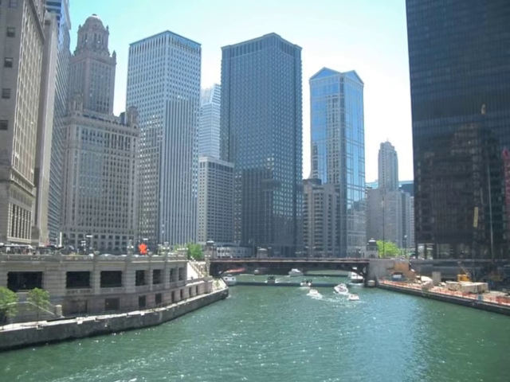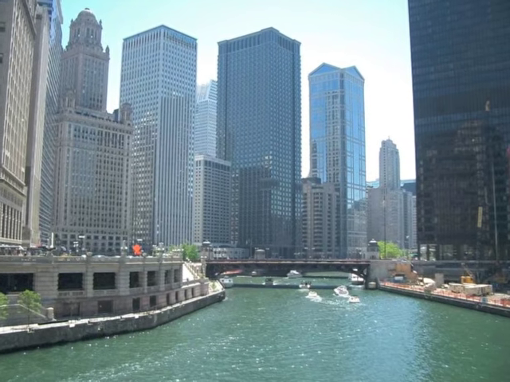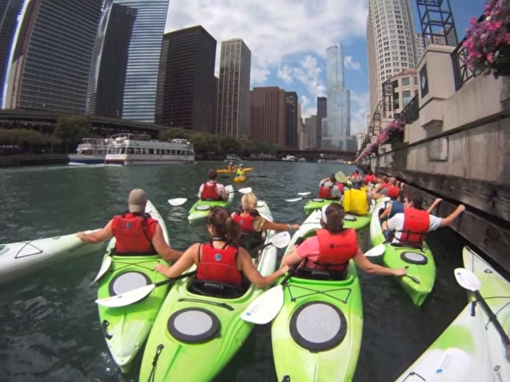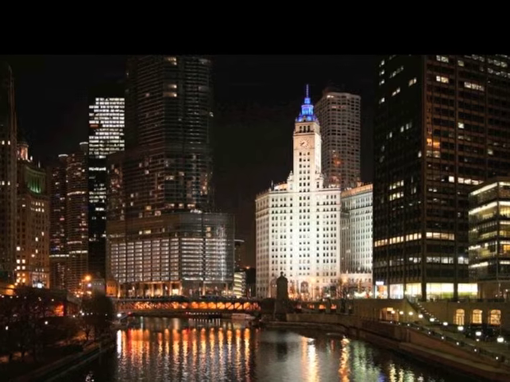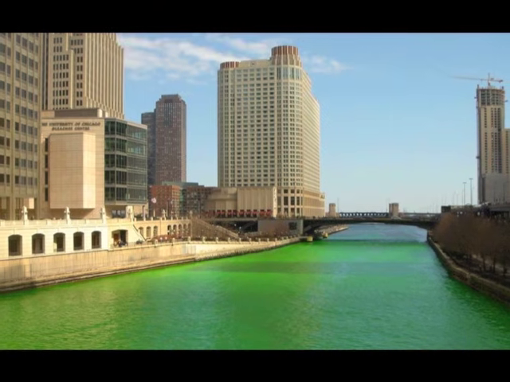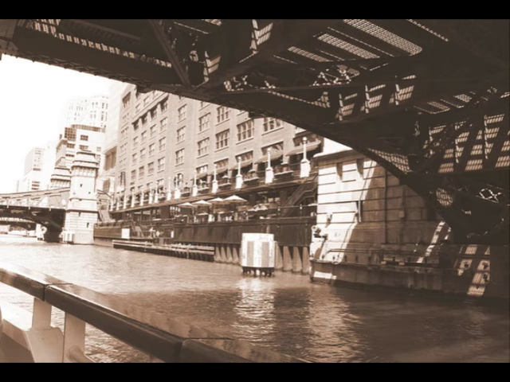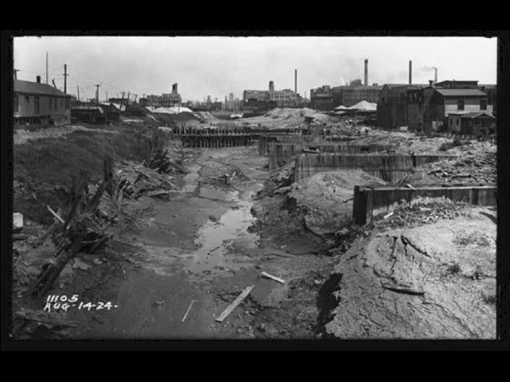This river is really neat because it runs right through downtown Chicago. People go boating in it, it gets lit up at night, and it even gets dyed green for St. Patrick's Day in March. Something rather strange happened to the river over 100 years ago. Usually, water in a river naturally flows in only one direction. Well, in 1900, people in Chicago actually reversed the flow of the water.